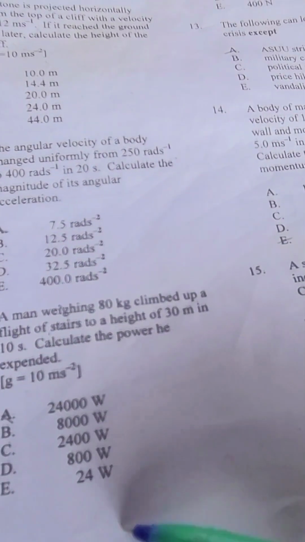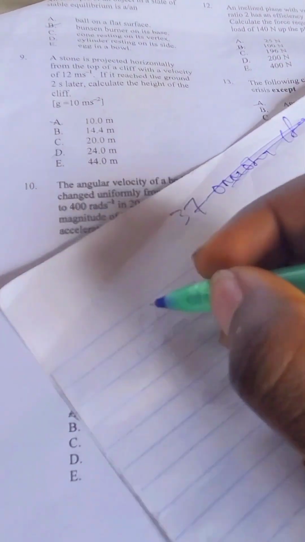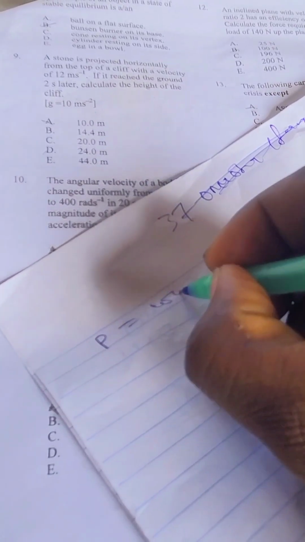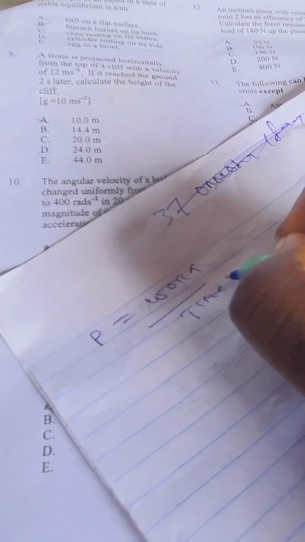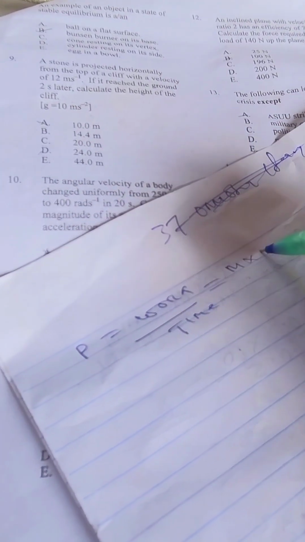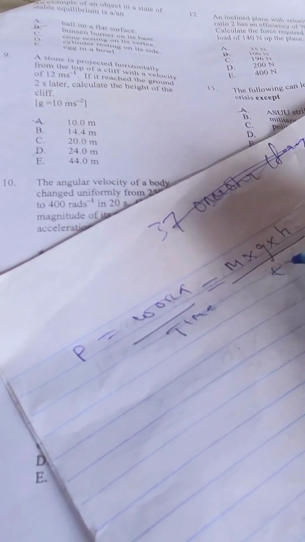So we have our options here. So let's solve. We are looking for power. What is the formula for power? The formula for power here is P equals work over time. So what is work? Our work can also be mass times acceleration times height. And we have our time.